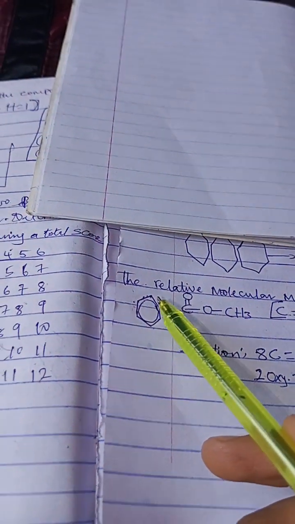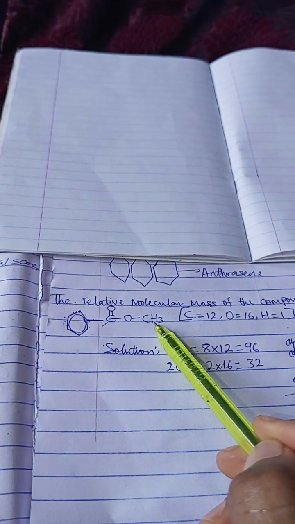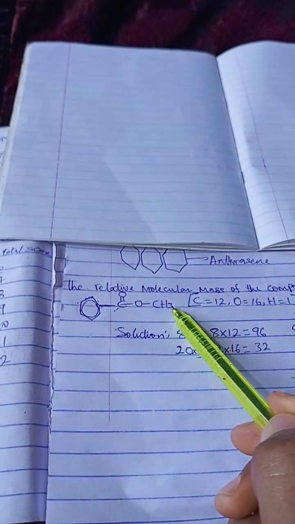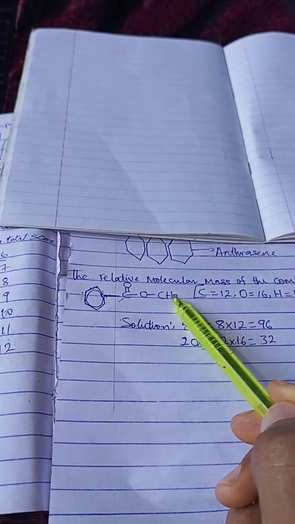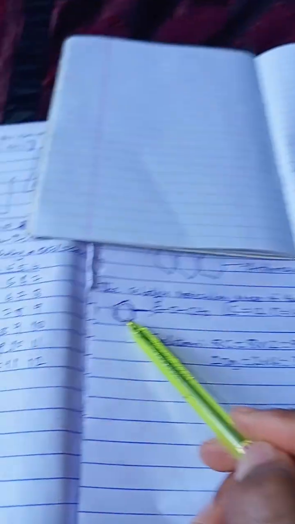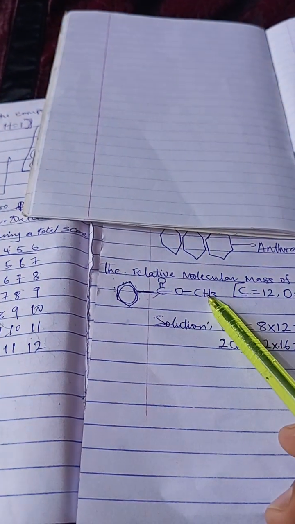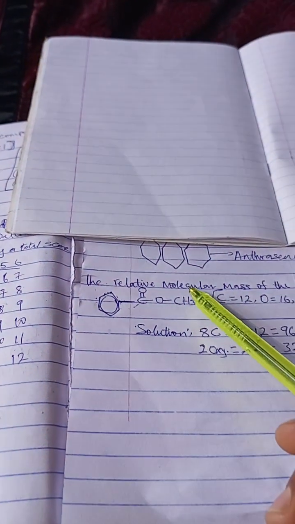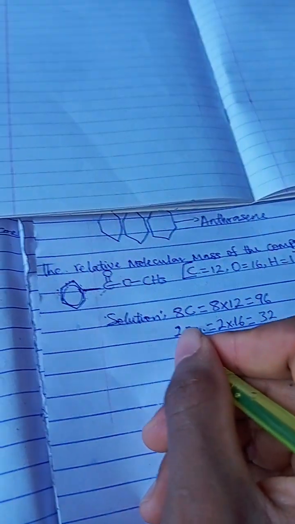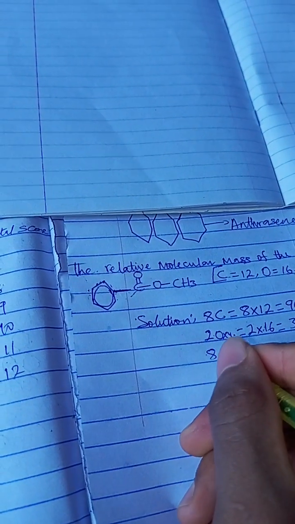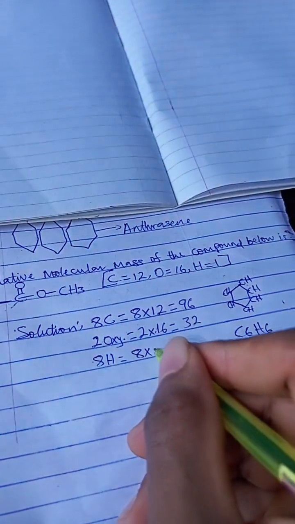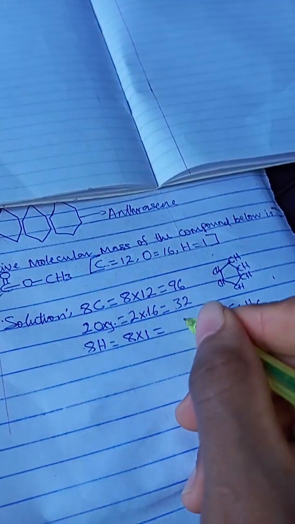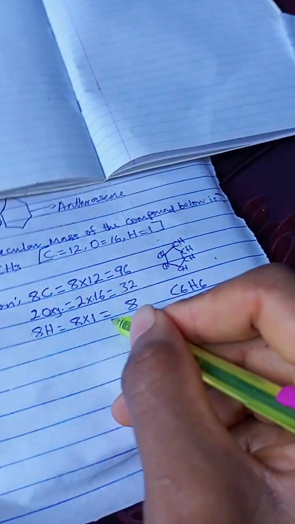We now have 5 hydrogen. Now you can see another hydrogen here. This is H3. This 3 means 3 times H. So the 5 hydrogen that is here plus 3, which is what? 8. So we now have 8 hydrogen, which is equal to 8 times the atomic mass of hydrogen, which is 1. So 8 times 1 is 8.